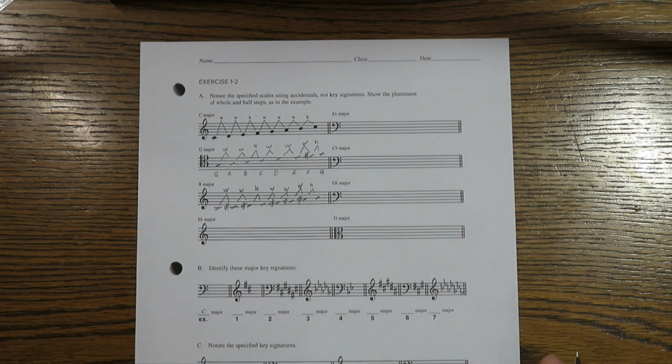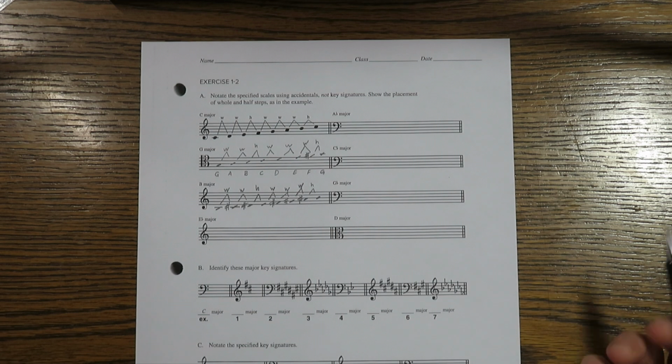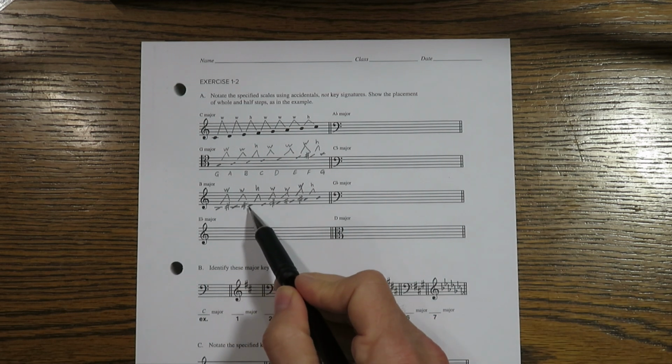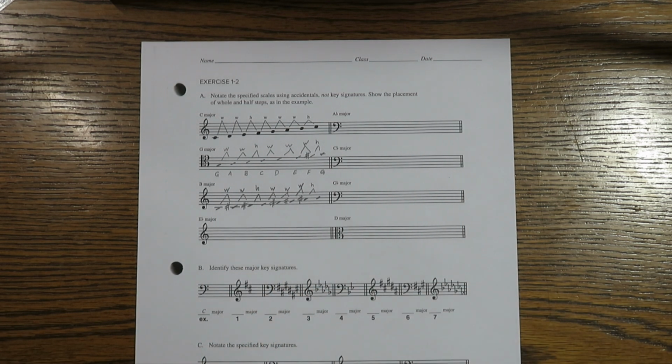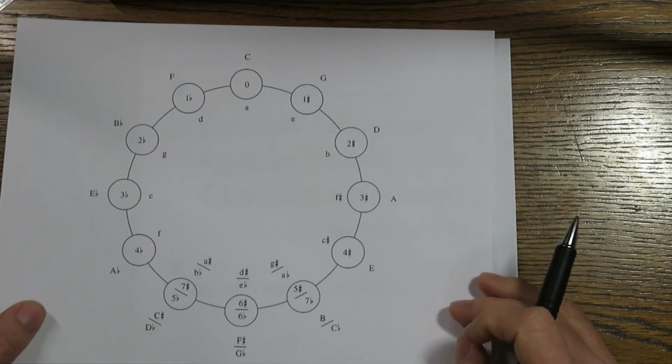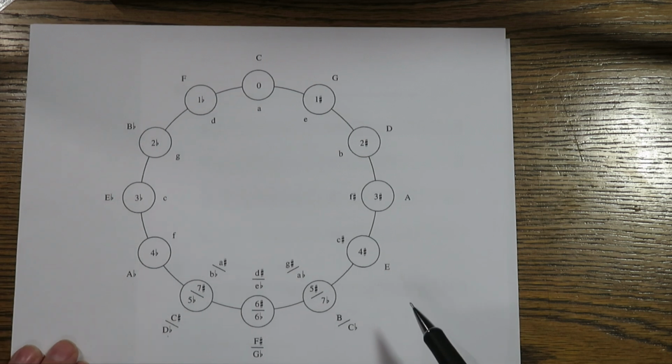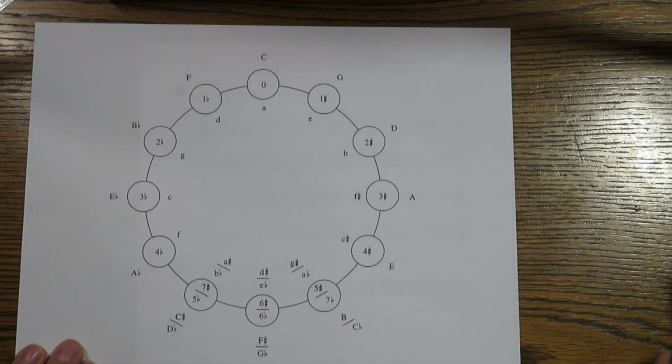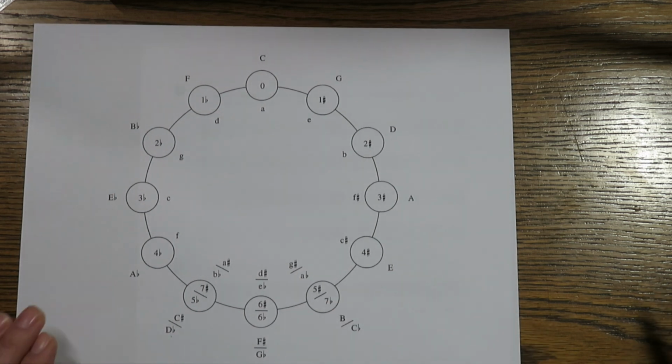Okay. So let's count our sharps. 1, 2, 3, 4, 5. And let's check B major, 5 sharps. So we're good to go.